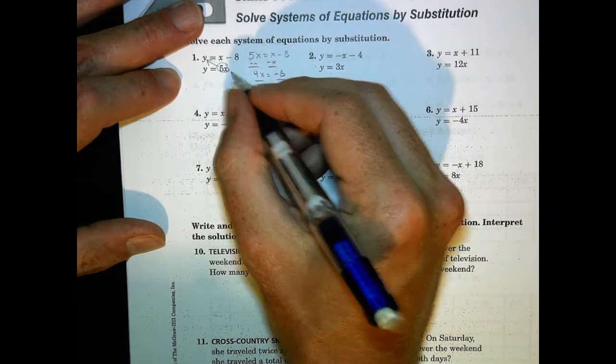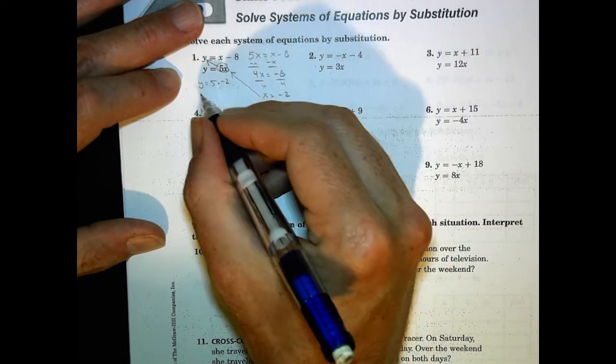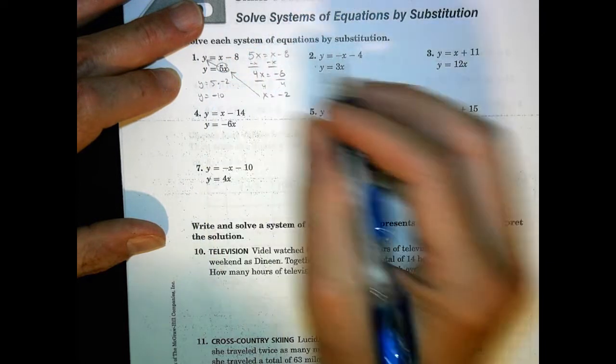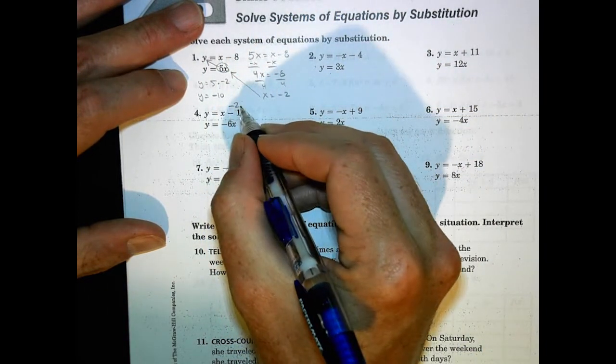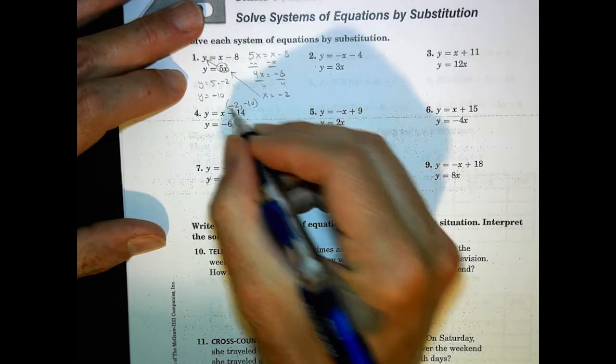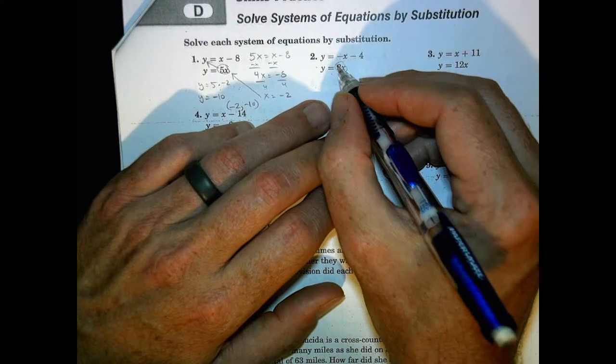I'm going to plug that back into that equation there. So y equals 5 times negative 2. y equals negative 10. So my solution for the first one is going to be negative 2 comma negative 10 for number 1. Number 2, let's plug that guy in right there.